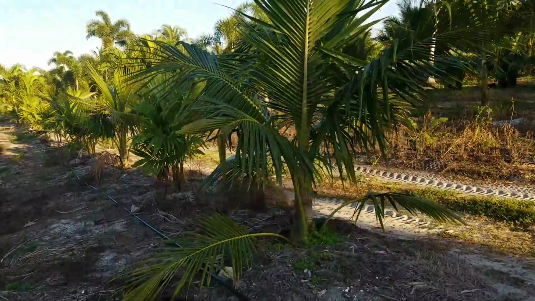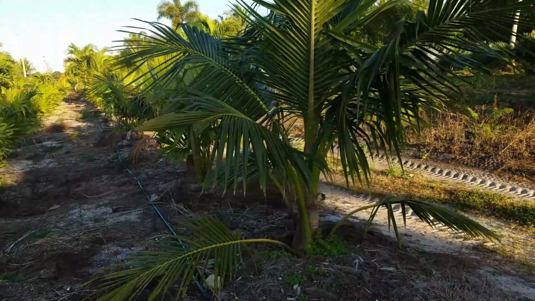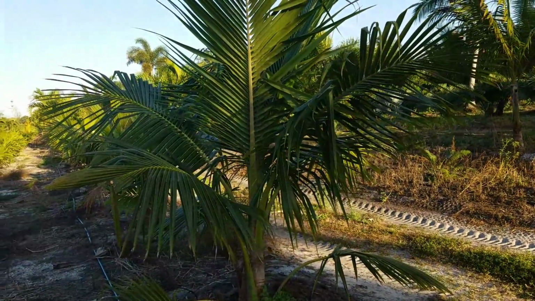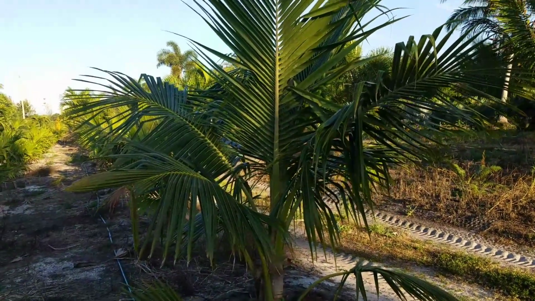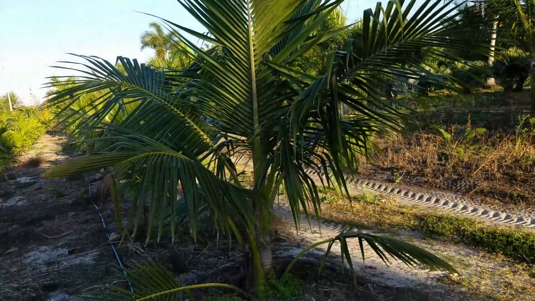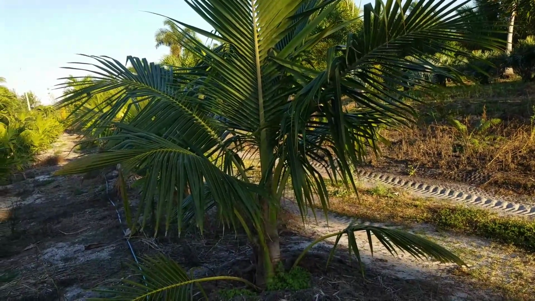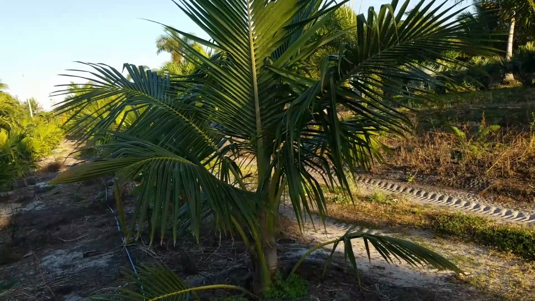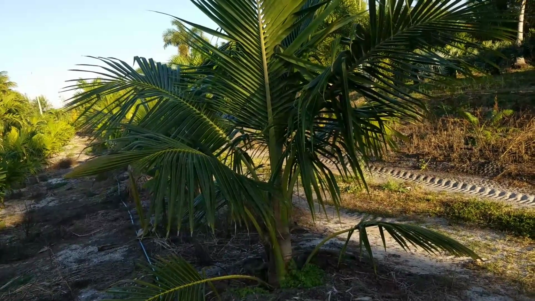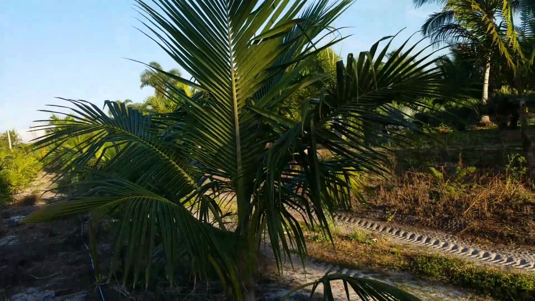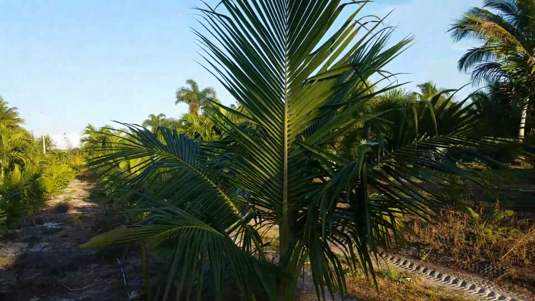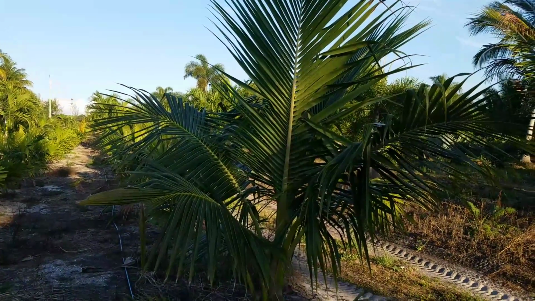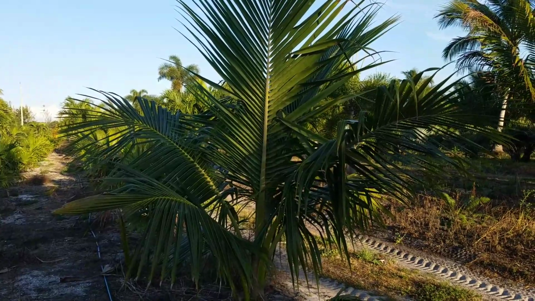Now a lot of these coconuts here have already gone fully pinnate versus bifid, meaning their leaflets have split. They're not an entire leaf anymore. They've split into their feathery frond structure. They can be this tall and still have that entire leaf structure.